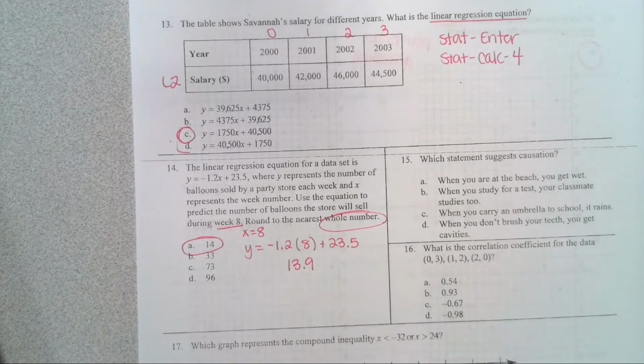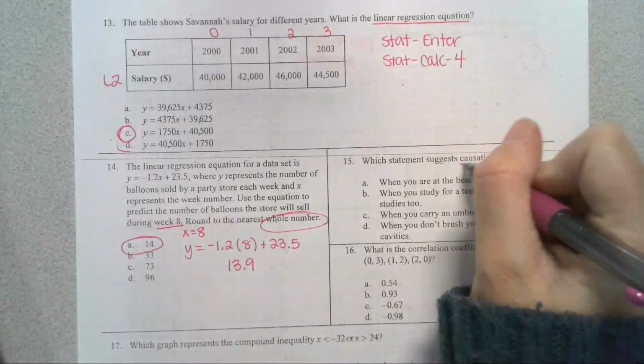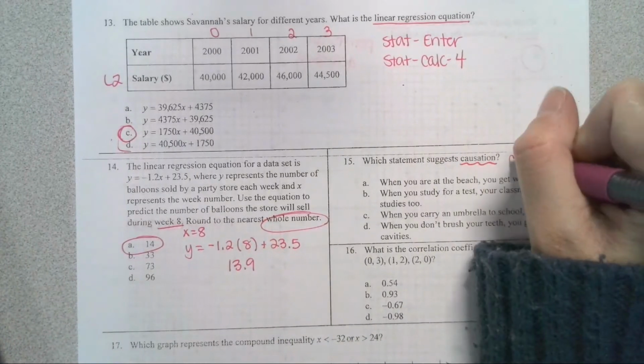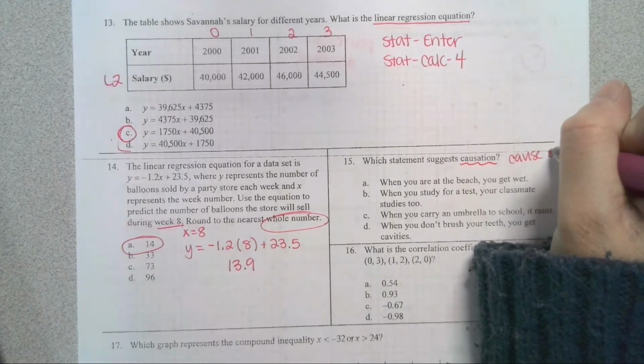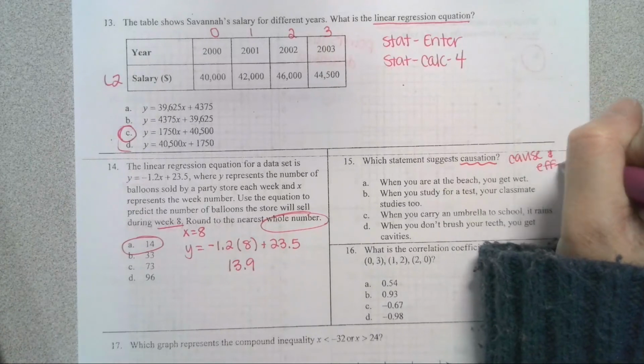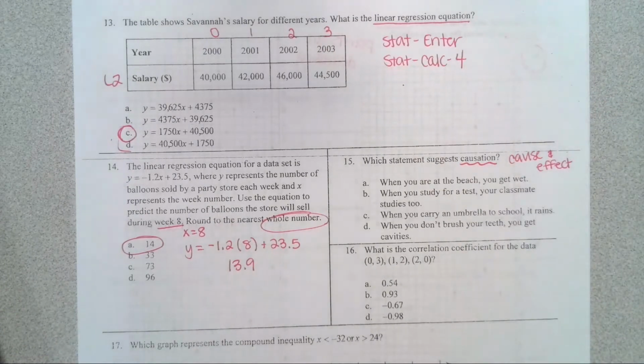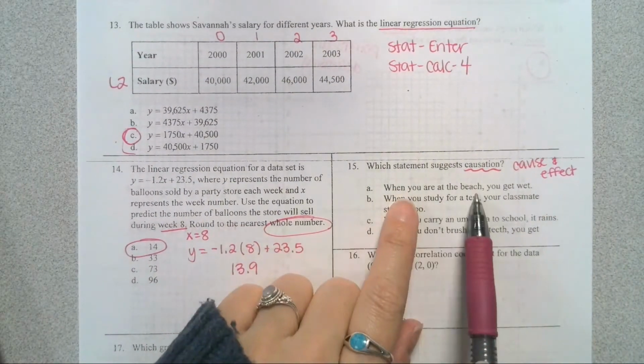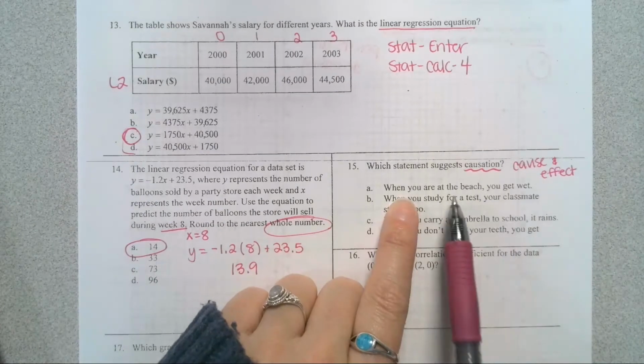So for 15, causation means cause and effect. It means one thing causes the other thing to change. So, A, when you are at the beach, you get wet. Is it guaranteed that when you are at the beach, you will get wet? No.